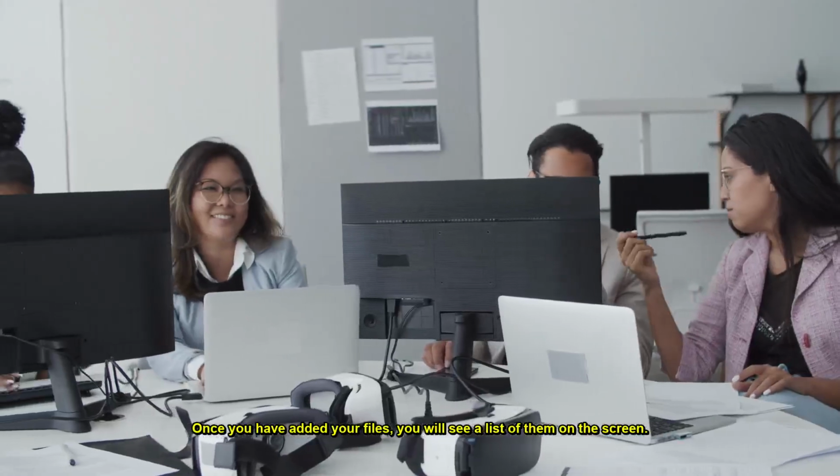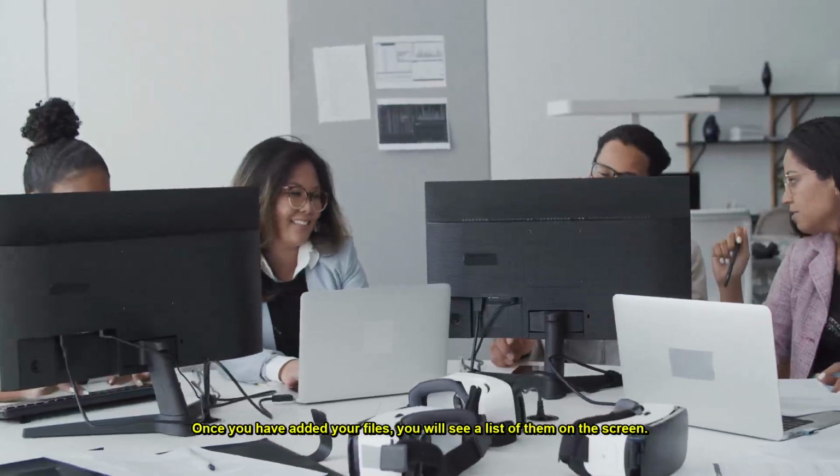Once you have added your files, you will see a list of them on the screen. Next, enter the email addresses of the clients you want to share with. You can also add a custom message to give context to your files. After reviewing your selections, click on the Create Link button.